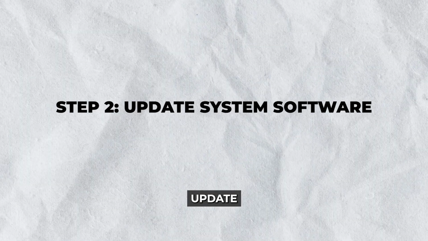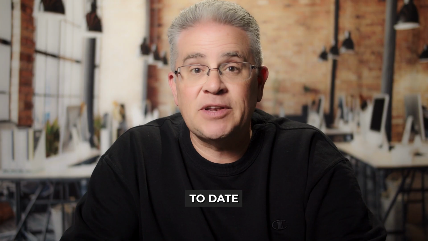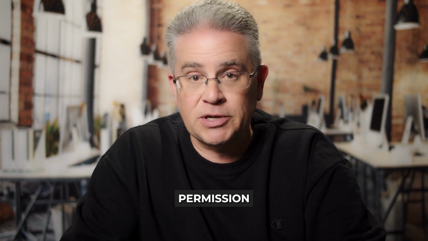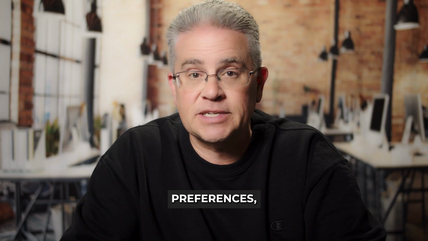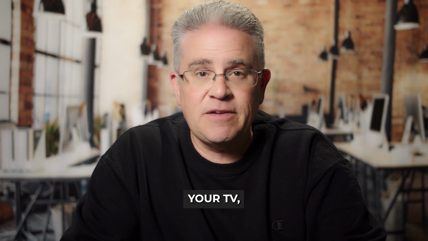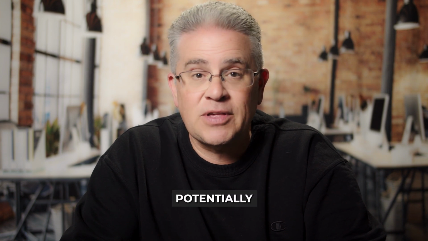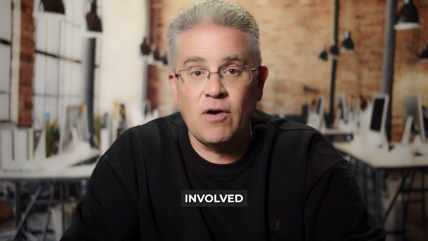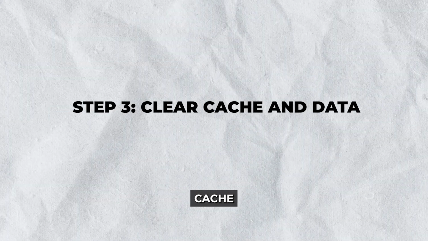Step 2. Update system software. Ensuring that your Android TV's system software is up to date can work wonders in fixing permission issues. Head to Settings on your Android TV. Select Device Preferences. Click on About and then select System Update. By updating your TV, you align it with the latest software enhancements and fixes, potentially resolving any bugs involved with permissions.